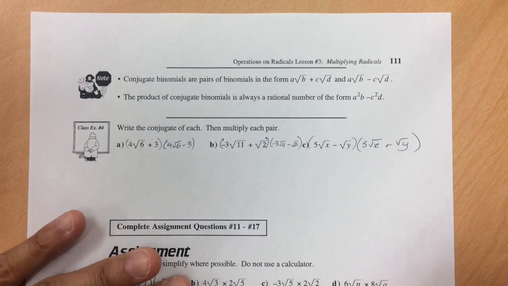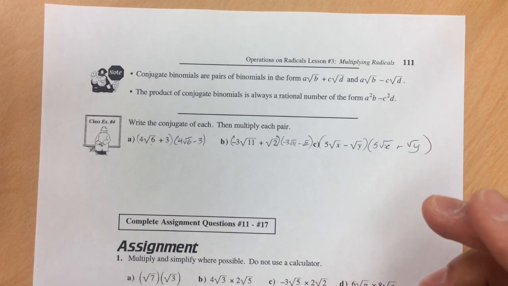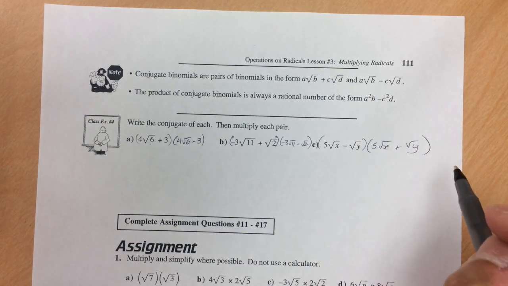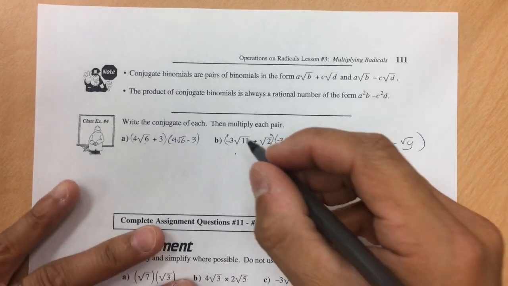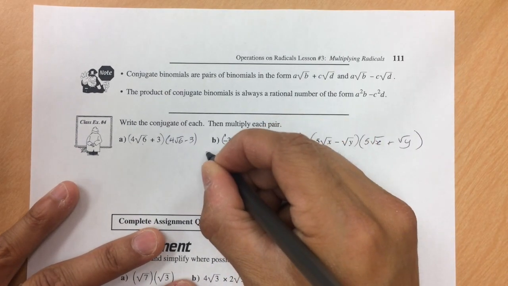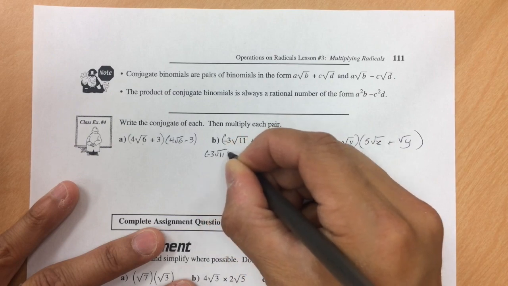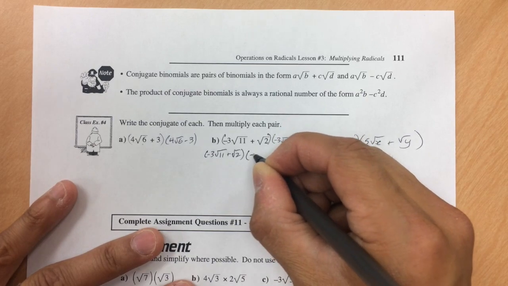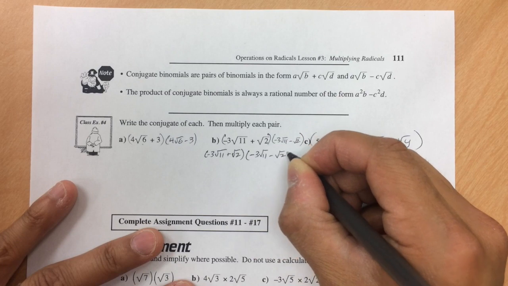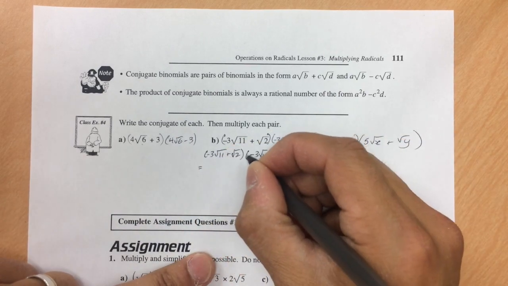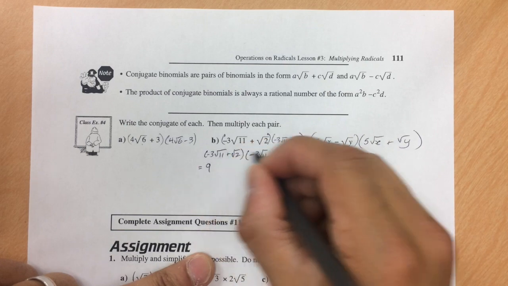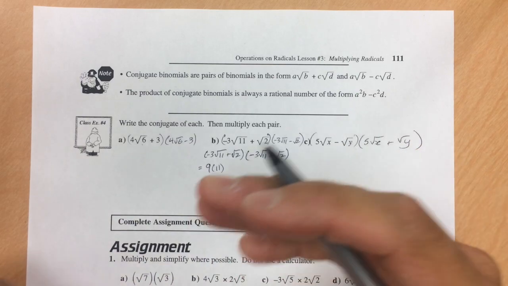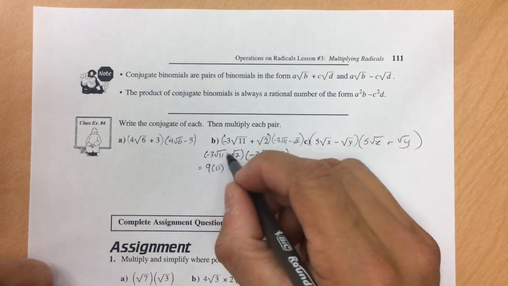And I'll do the one that looks like the most complicated, I guess. So let's go with this one here, and I'm going to rewrite it. If I multiply my conjugates, I have negative 3 root 11 plus root 2 times negative 3 root 11 minus the square root of 2. So negative 3 and negative 3, I'm going to be left with positive 9, and square root of 11 times the square root of 11 is just going to leave me with 11. So I've multiplied those two.